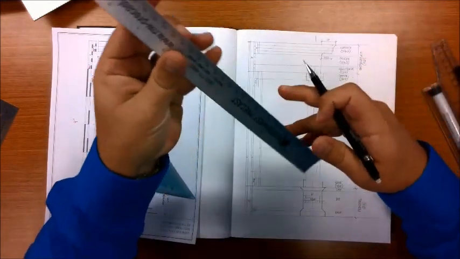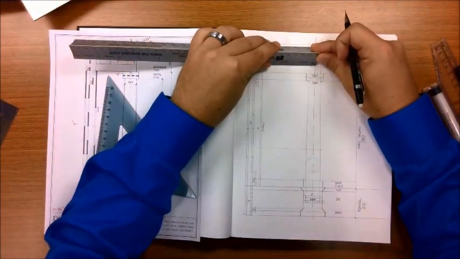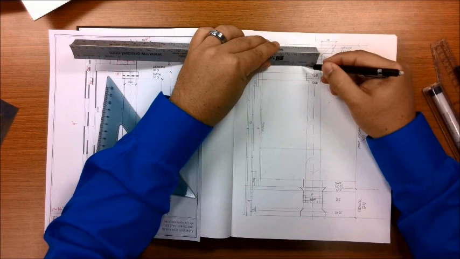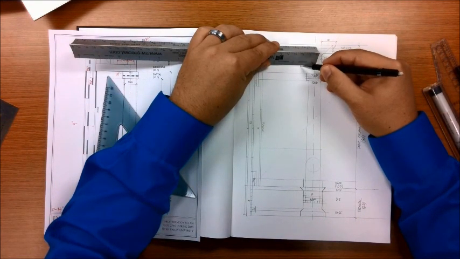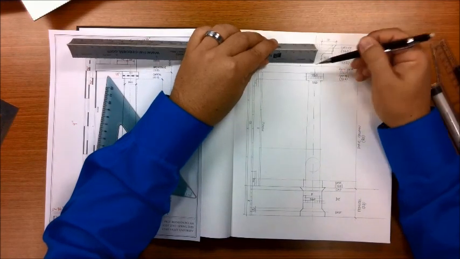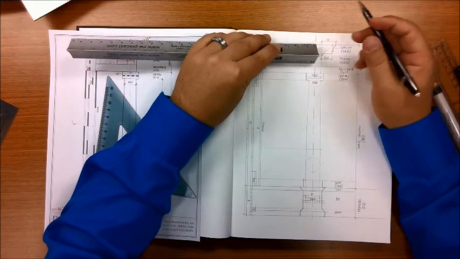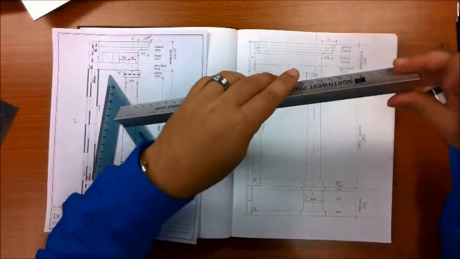So if I get just my inch scale, so 8 is half of that, go over just 1. That will be my 9/16. I'm going to go back, add another 3/8.